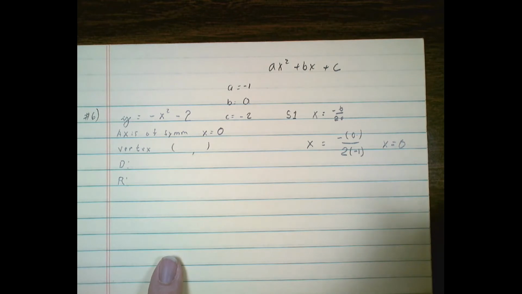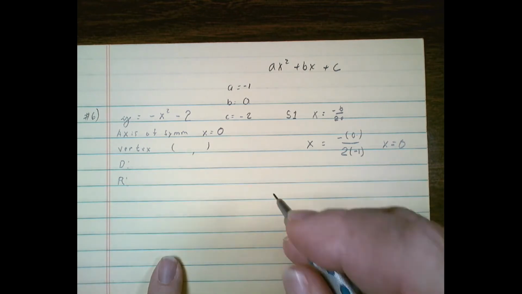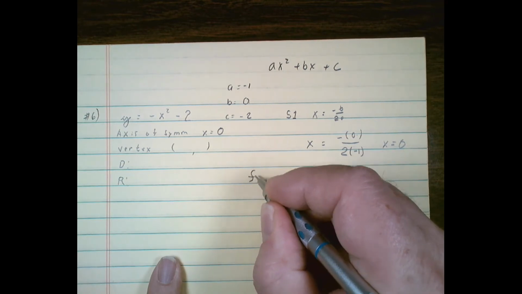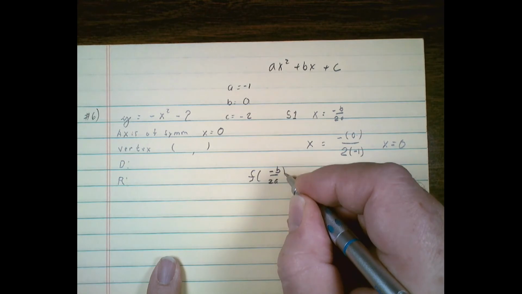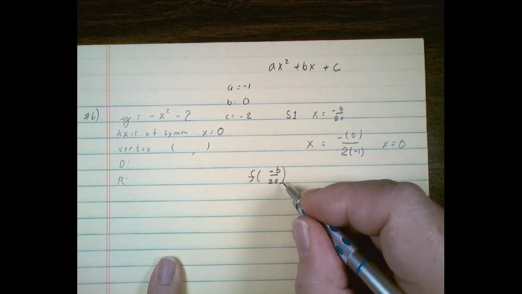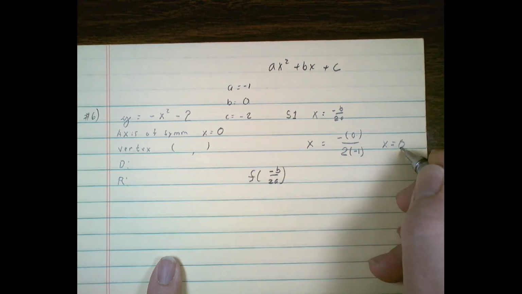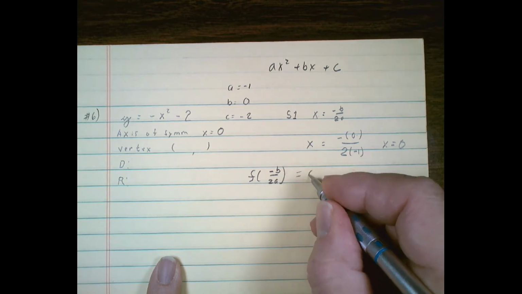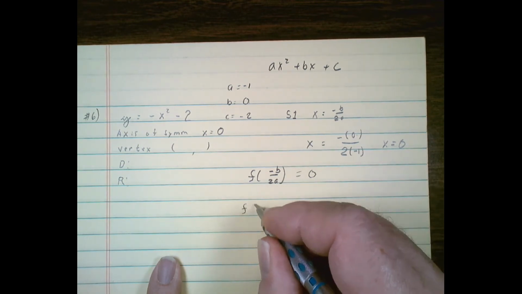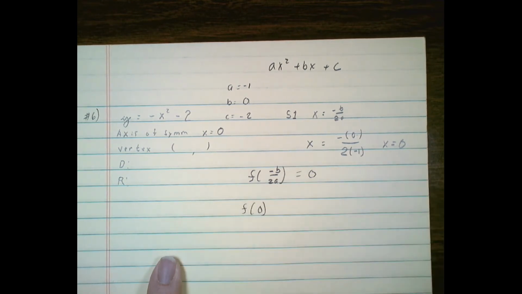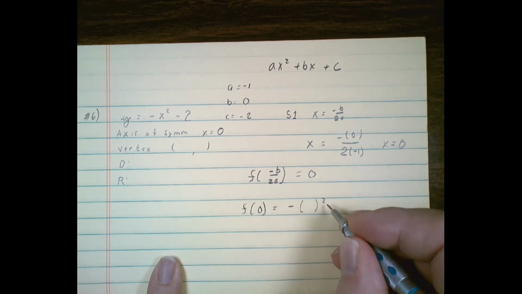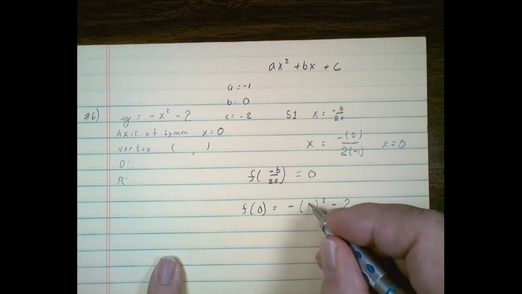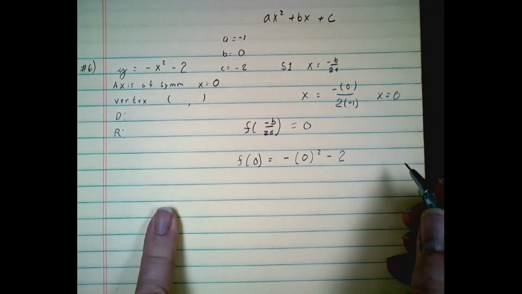What's the next thing we need to find? That's right, the vertex. What do we use for that? To find the vertex, we use f of negative b over 2a. We know what that is. For this problem, it's 0. So I'm going to use f of 0 and plug that into my original equation.